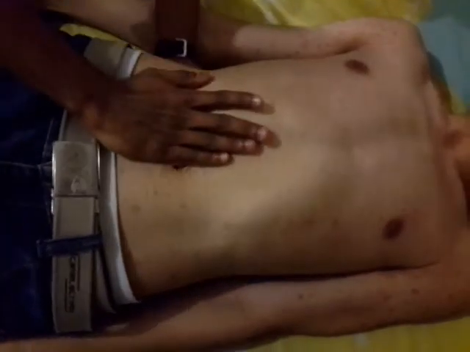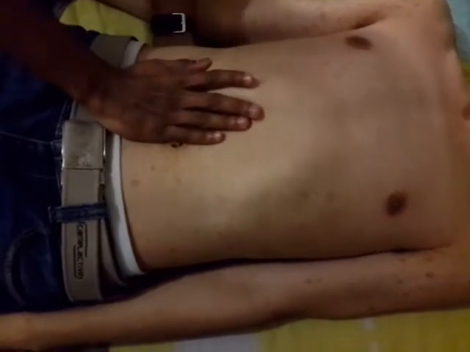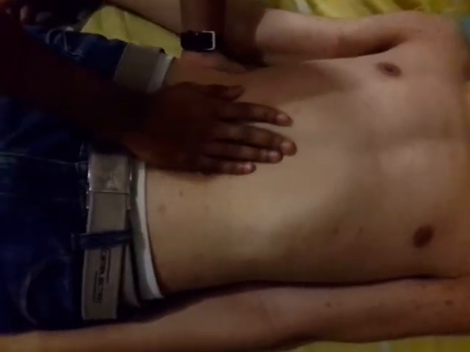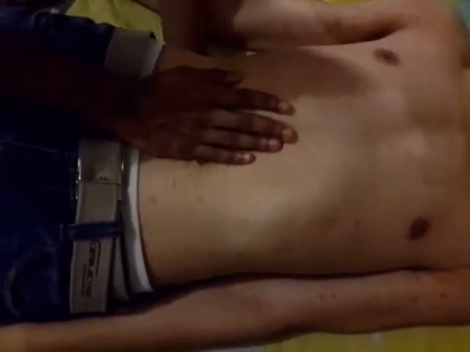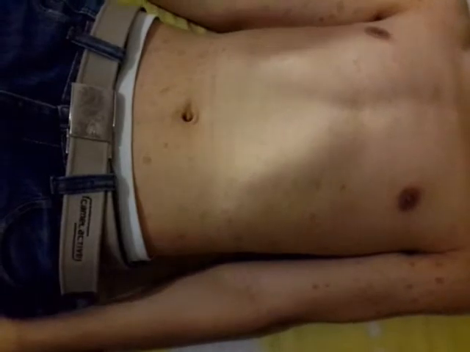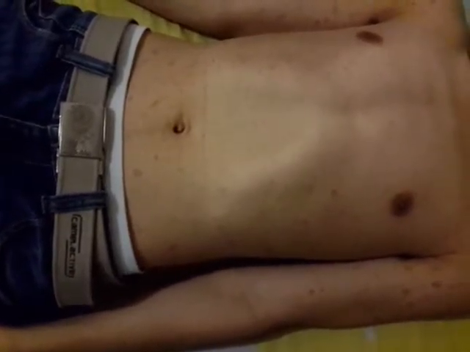So this on the anterior surface, like this. Same T11, T12, L1, L2, L3, both sides. Cannot palpate. So the kidneys are unpalpable.